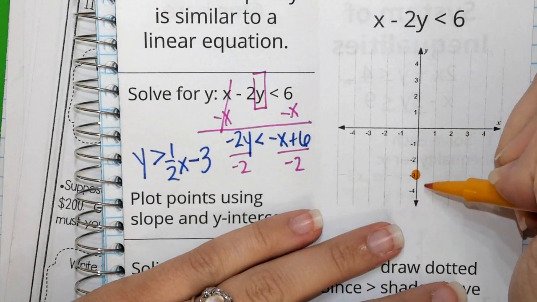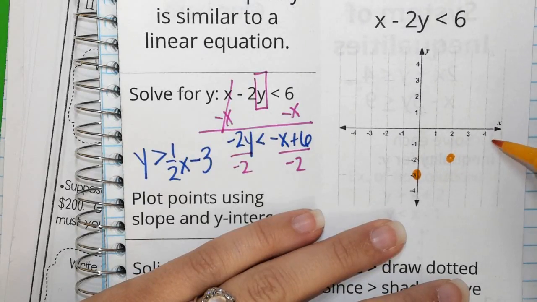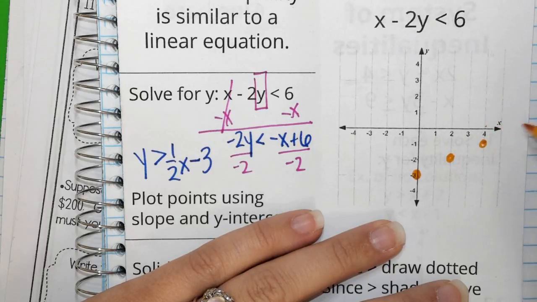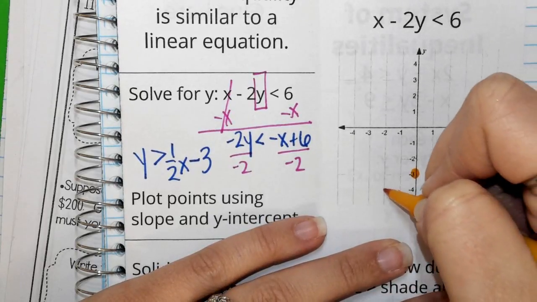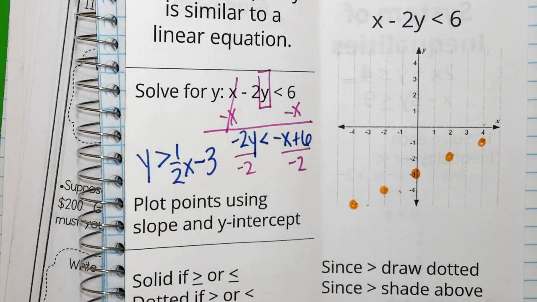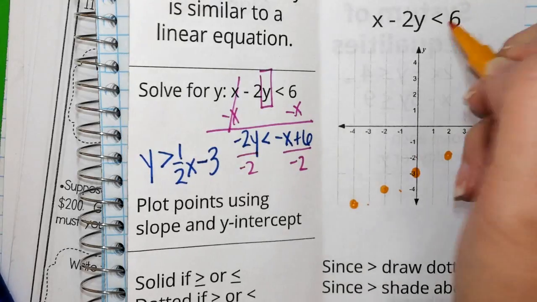And then we're going to go down 1 and left 2, because remember we want to go all the way across. Now, before we connect our dots, we need to determine if we're going to use a solid or dotted line. Dotted, because this does not have a line under it.